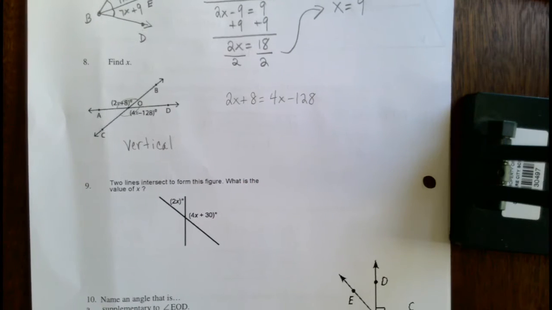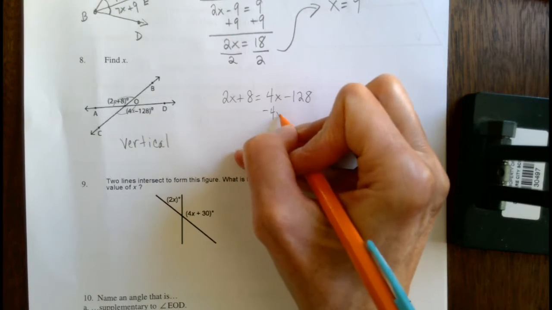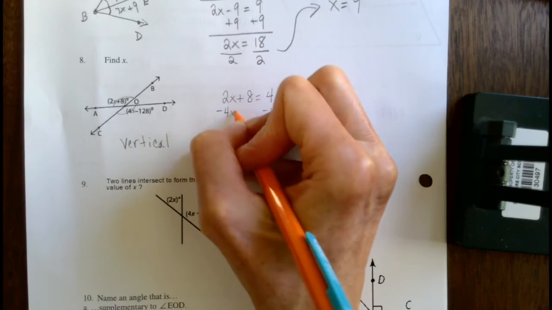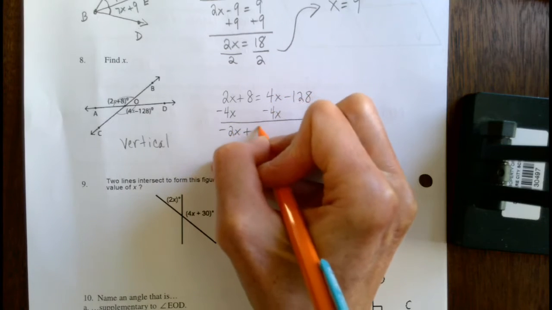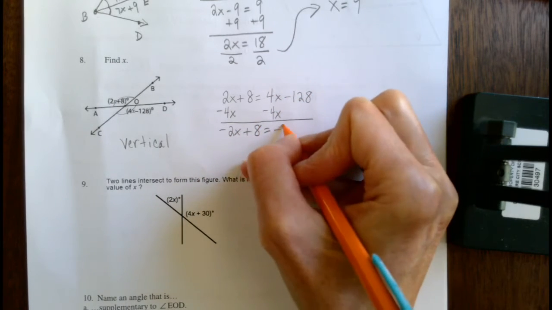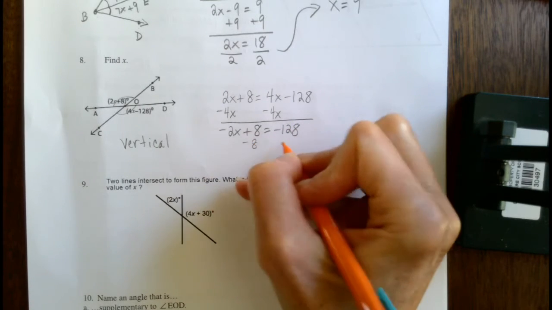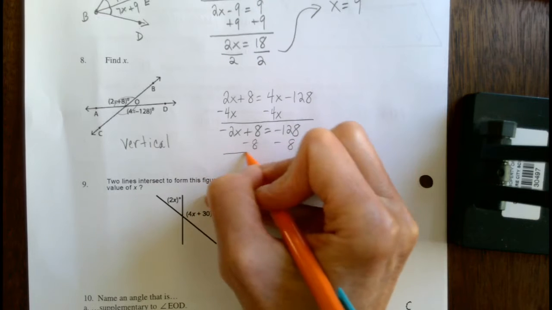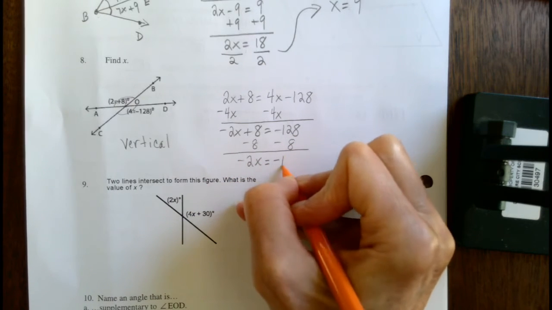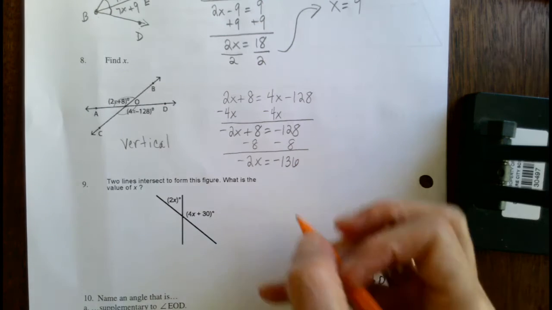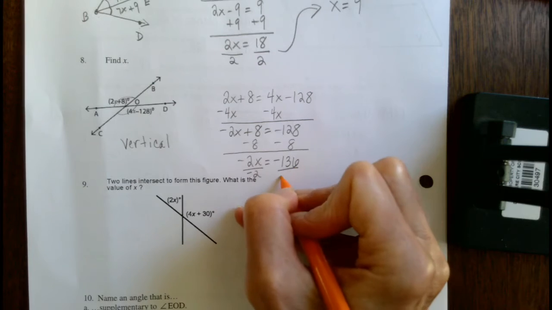Solve this the way your Algebra 1 teacher taught you. I, in general, move my letter to the left. So I'm going to subtract 4x from both sides. And we get negative 2x plus 8 equals negative 128. And then we can subtract 8 from both sides. We get negative 2x equals negative 136. And then we're going to divide both sides by negative 2.